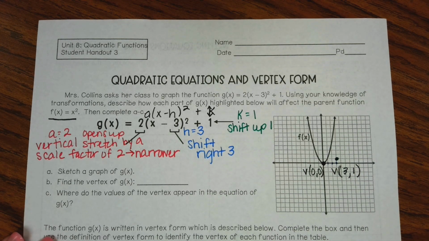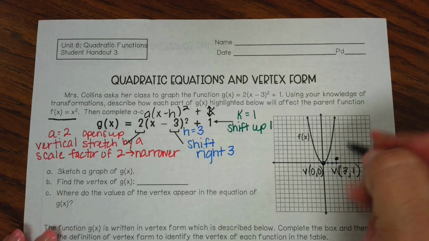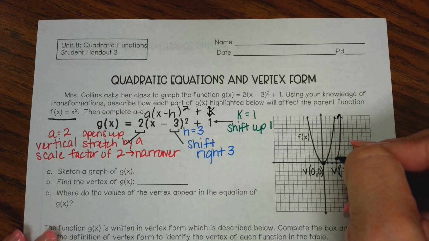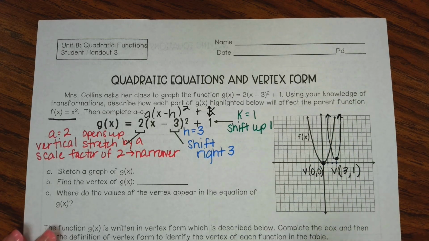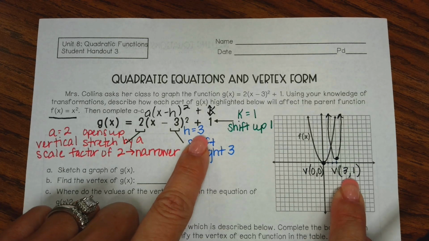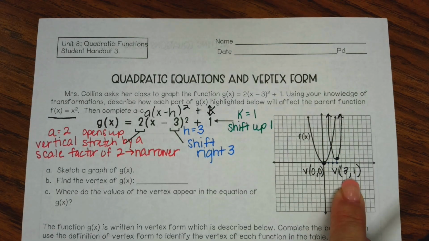And remember, we said that the parabola is still opening up, but it's going to be more narrow than this one. So I'm just going to sketch a thinner, more narrow parabola right there. So here's just a good sketch of the graph. So notice the vertex (3, 1). That is what your h and your k value were. Hence the reason it's called vertex form.